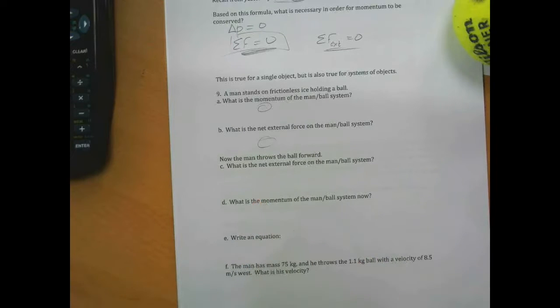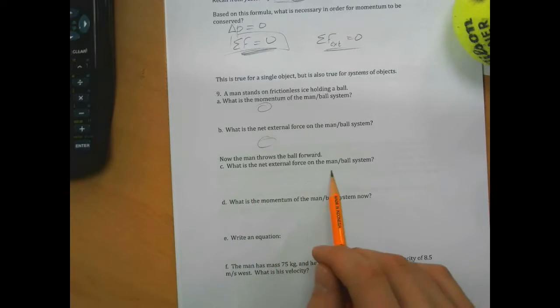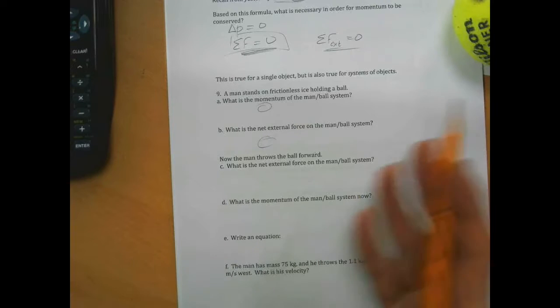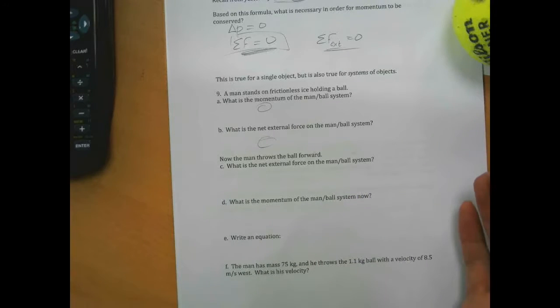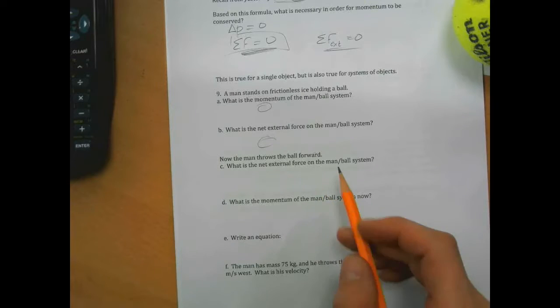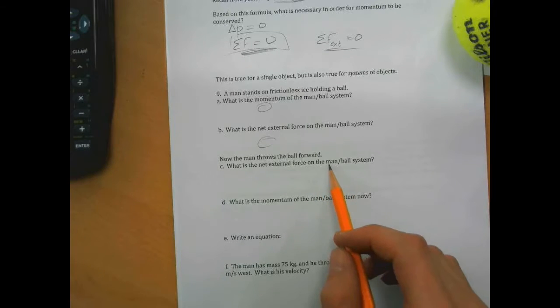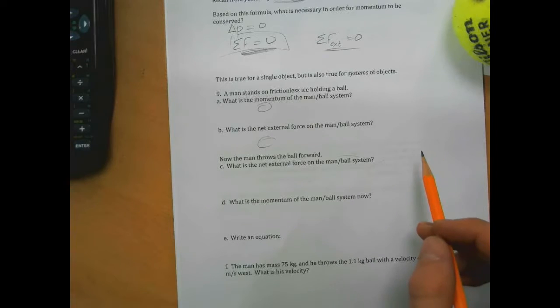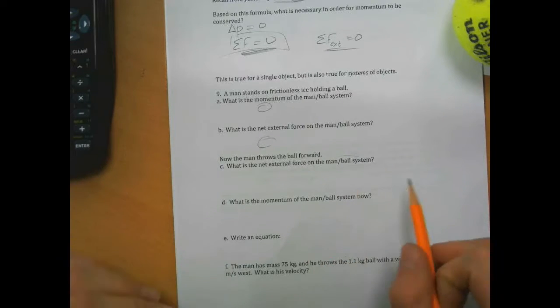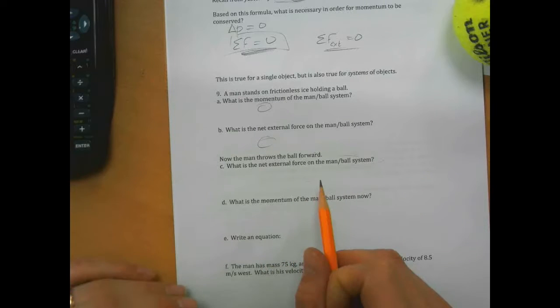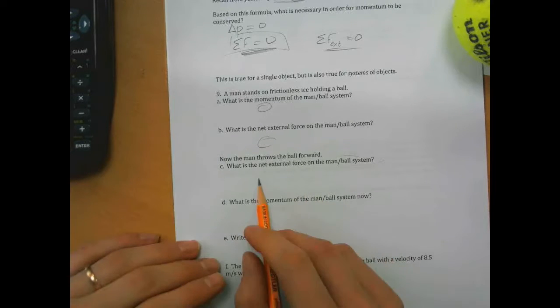So if the man throws the ball forward, what's the net external force on the man-ball system? Well, the man exerts a force on the ball, and by Newton's third law, the ball exerts a force back on the man, but that force is part of the man-ball system. It's coming from within the system that consists of the man and the ball. So the net external force is still normal up, gravity down. So the net external force is still zero.